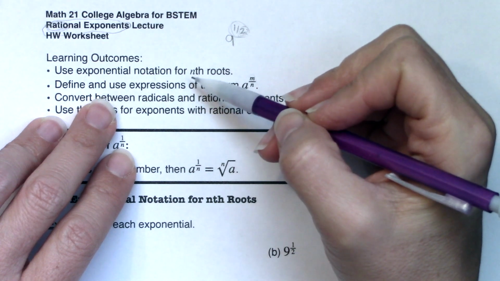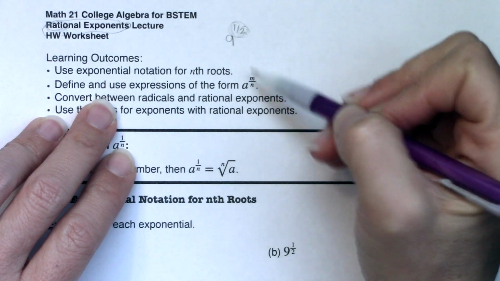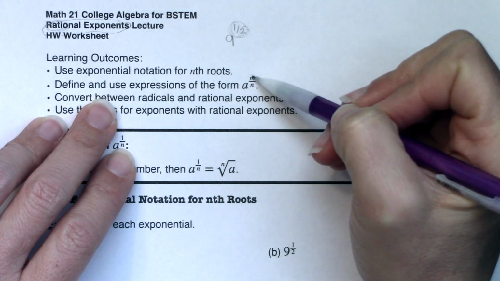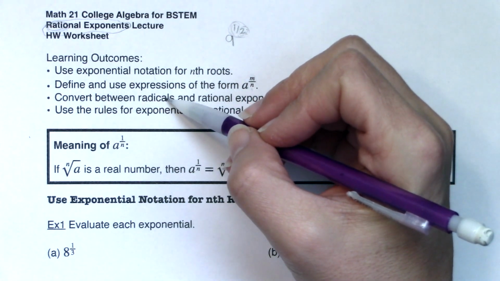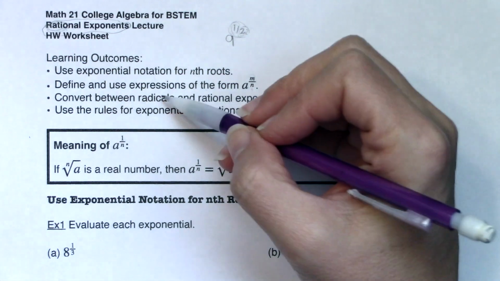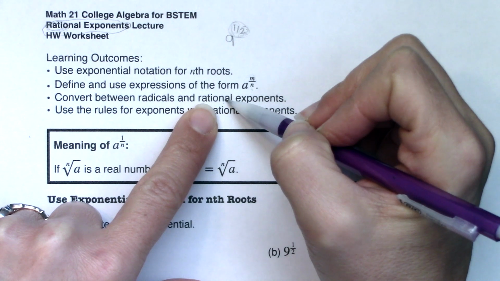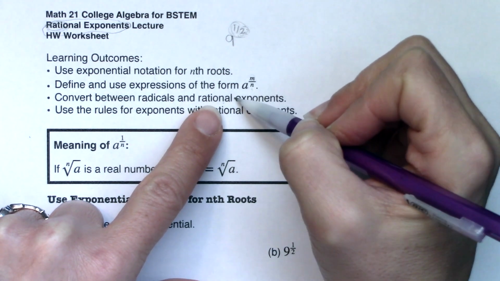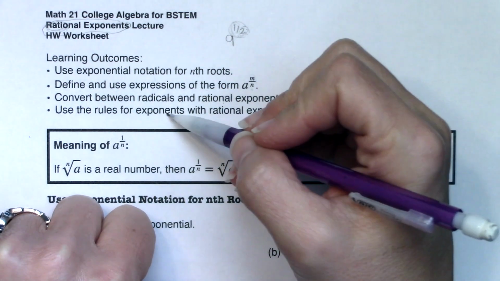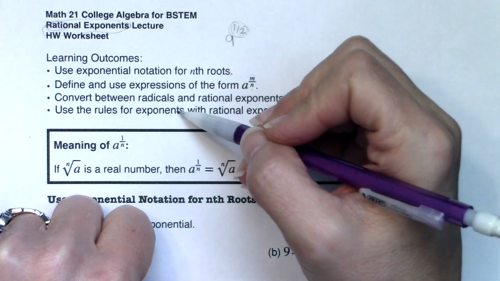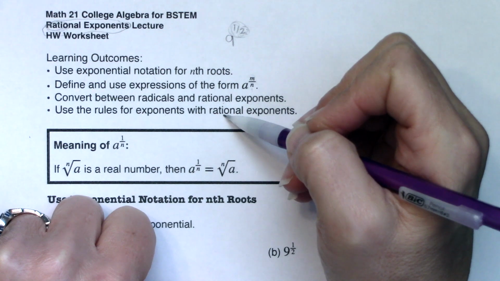And then we're going to take a look at expressions that extend beyond when your numerator is just 1. We'll look at some number, a, your base, to the m over n. We're going to really practice converting between radicals and rational exponents. We want to be able to go each direction, meaning if I had a radical, I could switch it over to an expression with a rational exponent, and if I was given an expression with a rational exponent, I could switch it back to radicals. And then we're just going to keep on using these rules, like how do you deal with exponents when they're specifically rational exponents.